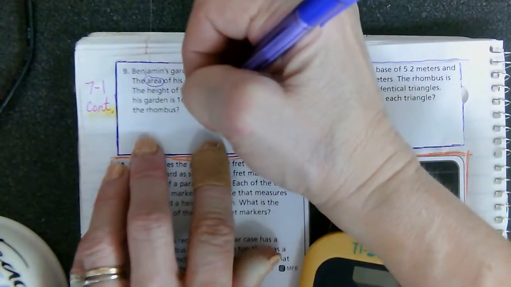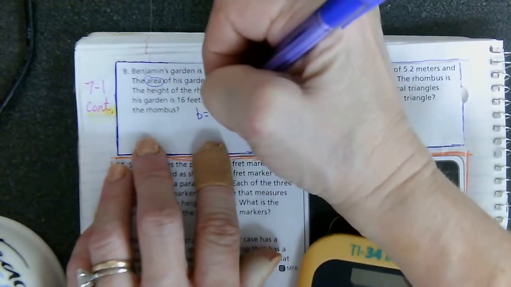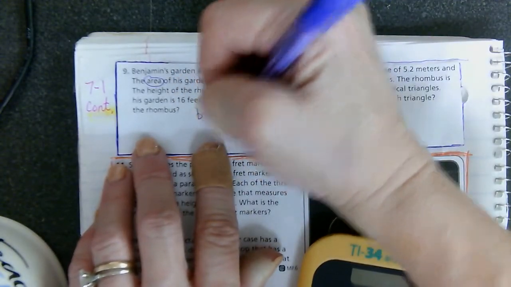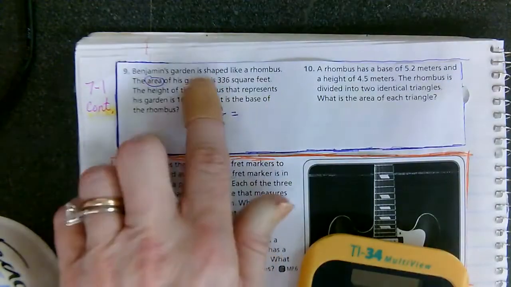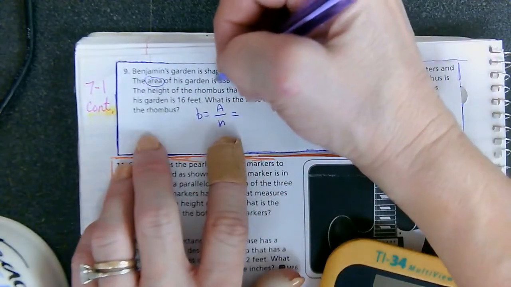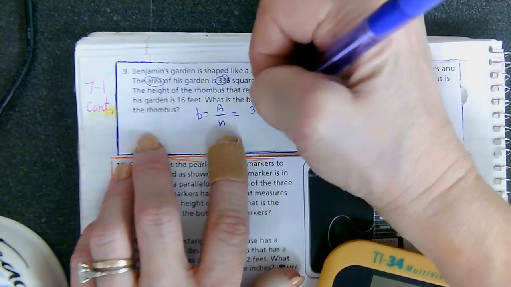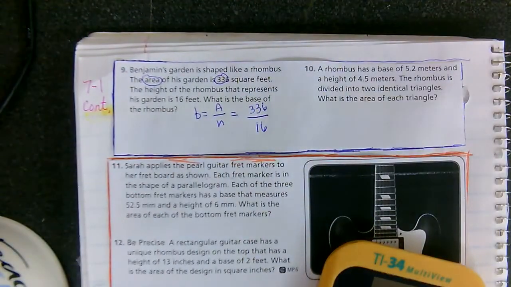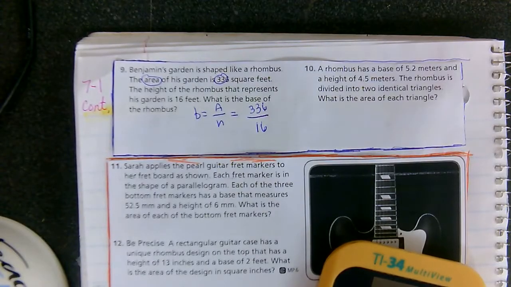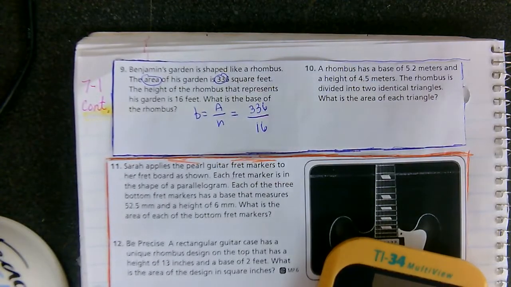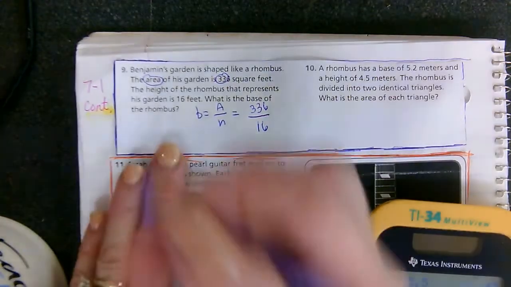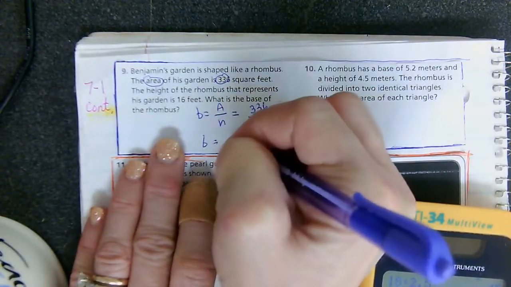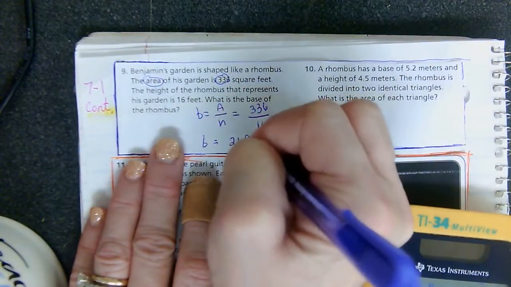So you're doing this formula. Base is equal to the area divided by the height. And that equals, in this case, 336, right here. 336 divided by 16. And you get 21. So the base is equal to 21 feet.